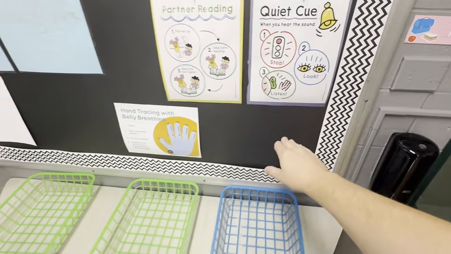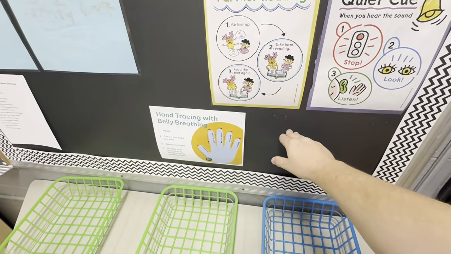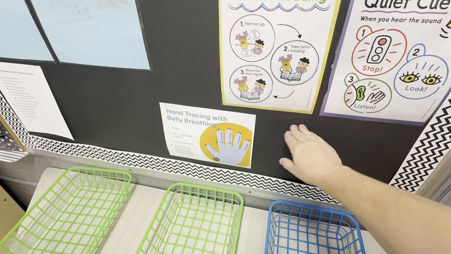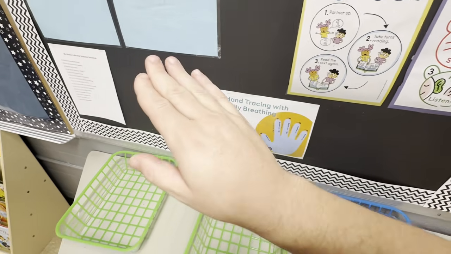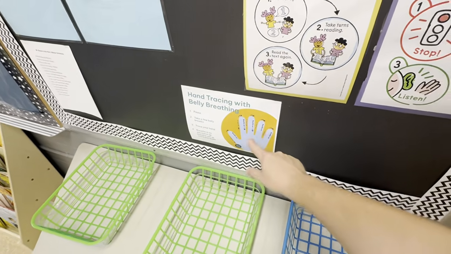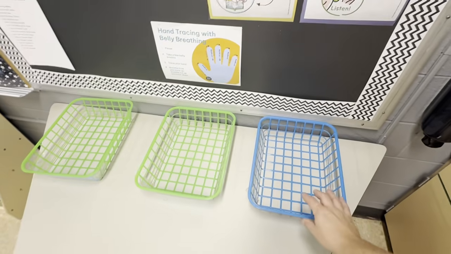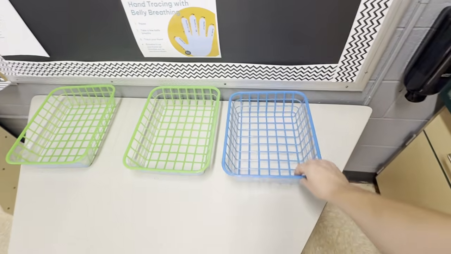Down here will be the lunch choices. There will be a calendar for all the events that happen throughout the month. This is posted for helping students do hand tracing and belly breathing when they are feeling upset or stressed. Turn-in bucket is here.